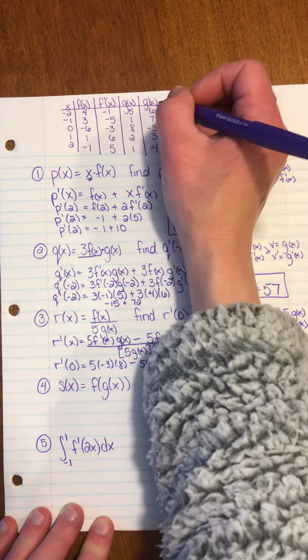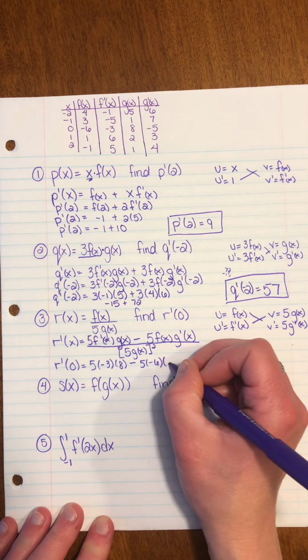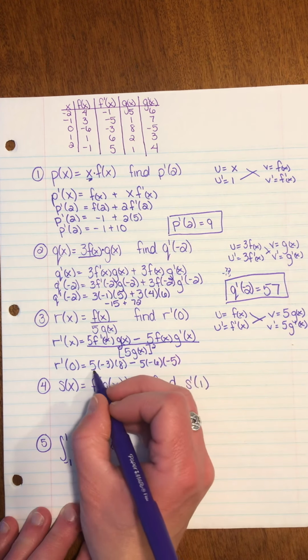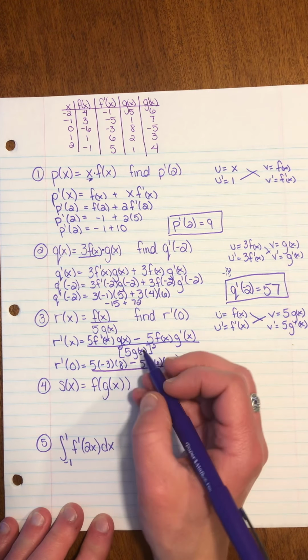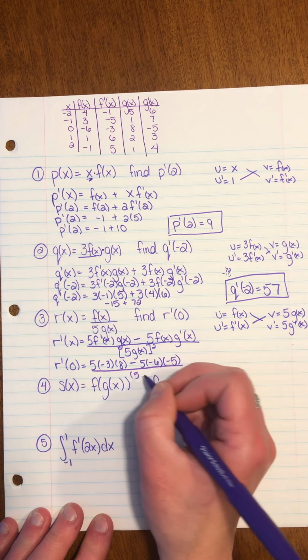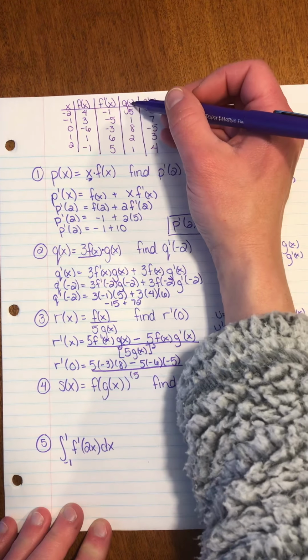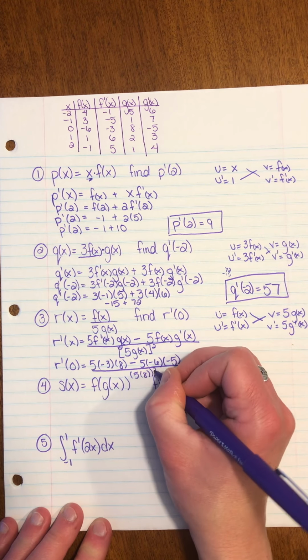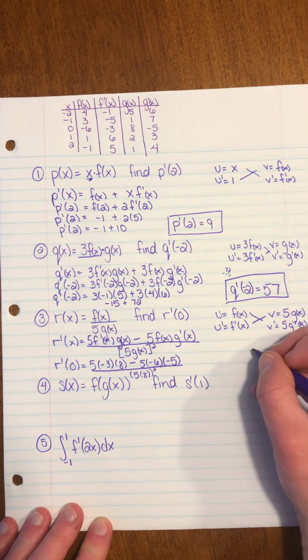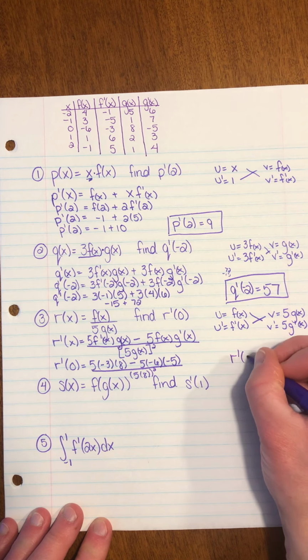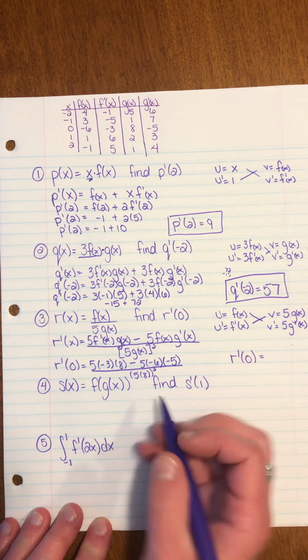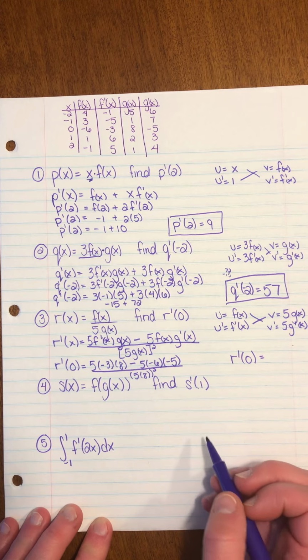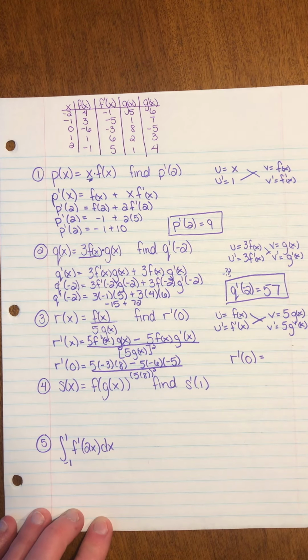G prime of 0, -5. All over 5 times g of 0, which is 8, squared. All right, so we get r prime of 0 equals, and I'm going to calculate this, and we'll start up with that in video 2.